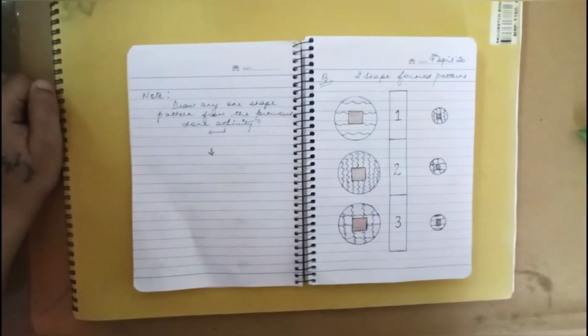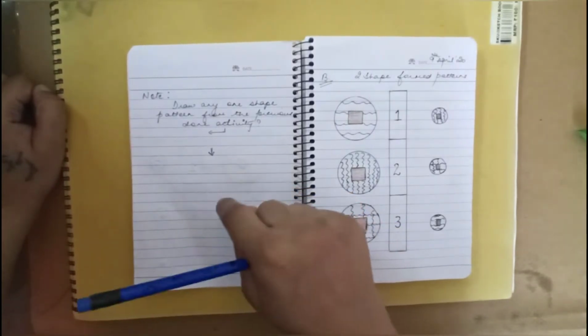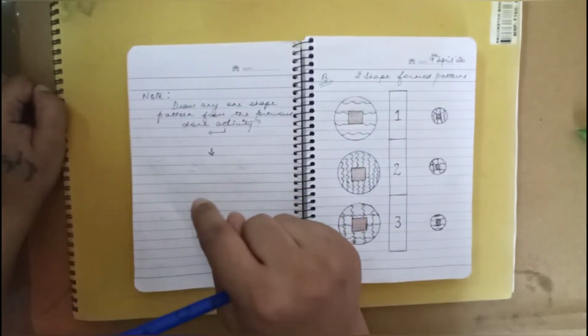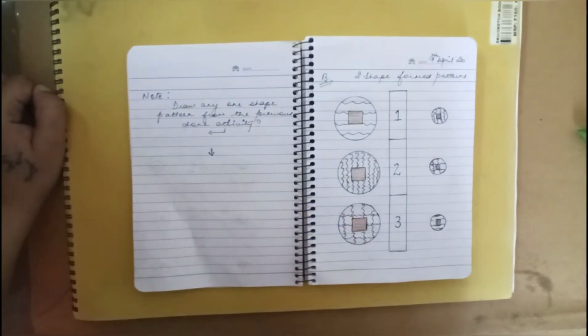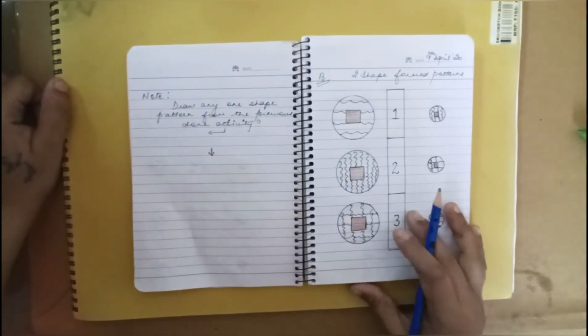So that leads to a memory game sort of activity where the kid is recollecting and trying to do it over here, creating an imagination of the pattern they just saw a few minutes ago. So this is one note you need to look forward to.